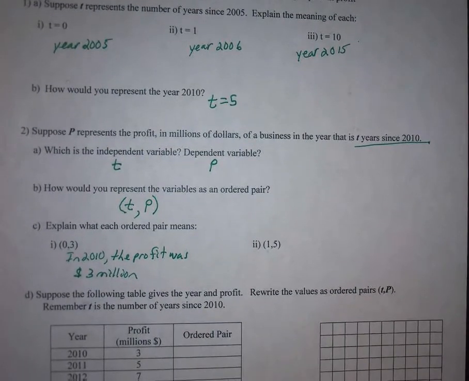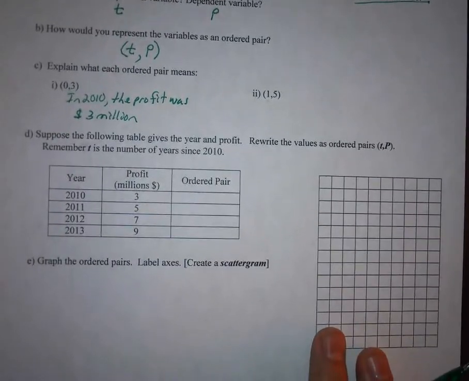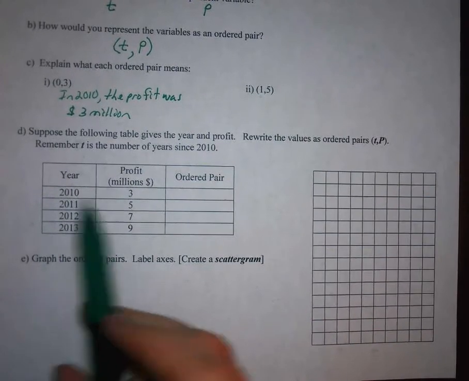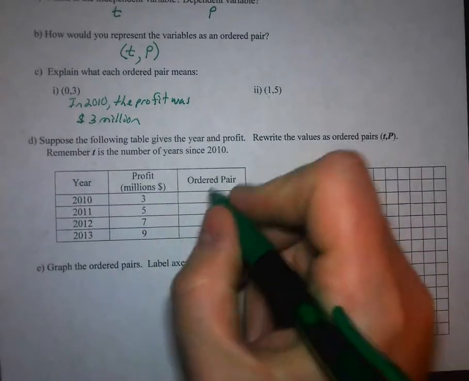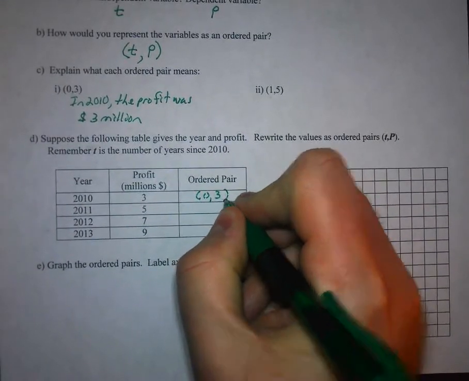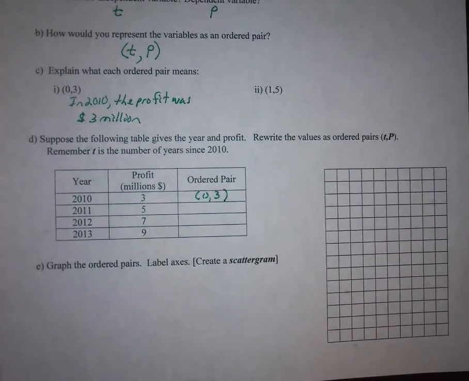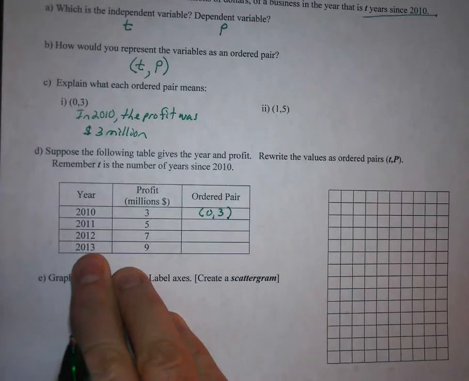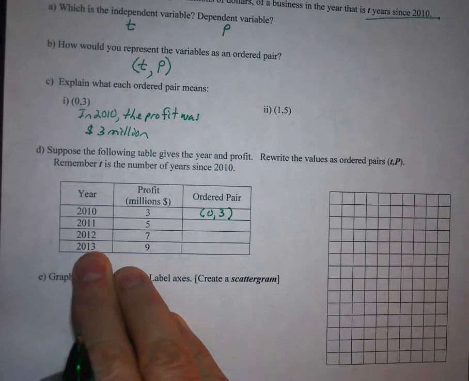Okay, then in part D, the following table gives the year and profit. We're going to rewrite the values as ordered pairs (t, p), and remember that t is the years since 2010. So in the year 2010, the profit was 3 million. So as the ordered pair, that was (0, 3). Okay, so go through and do the same thing for each of these. And I'll put the answers up just to save time. So pause the video if you need to, and then I'm going to give you the answers.